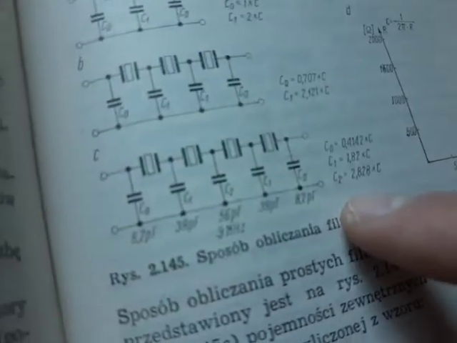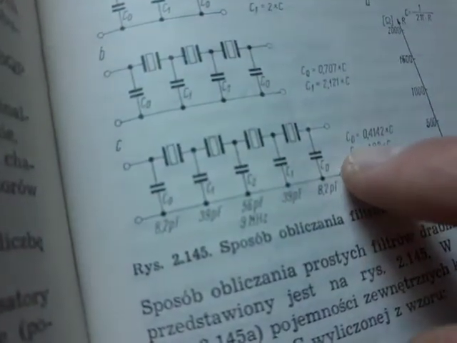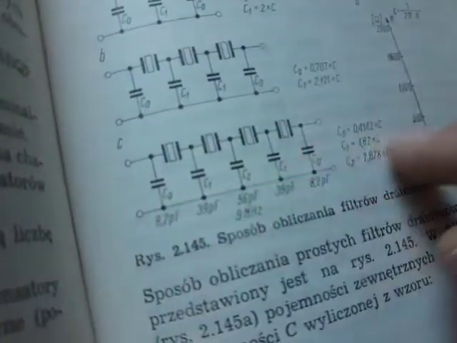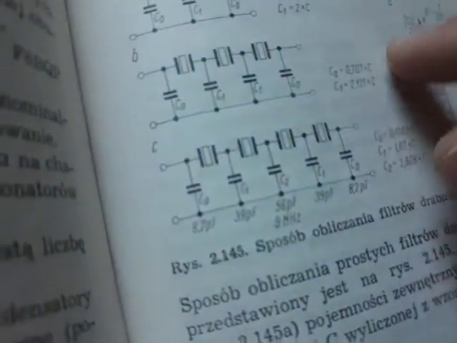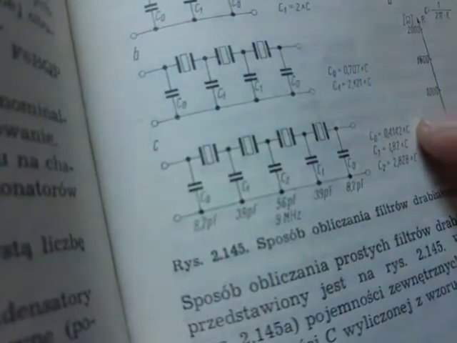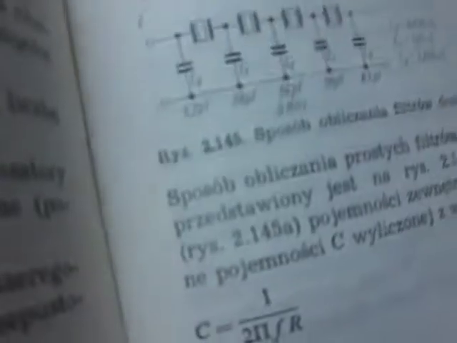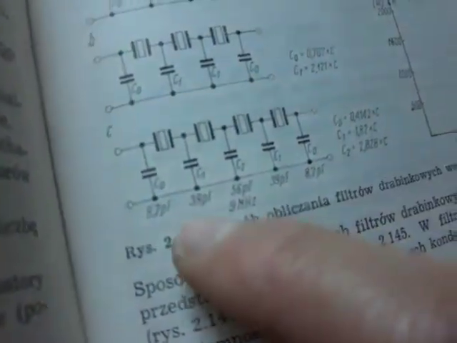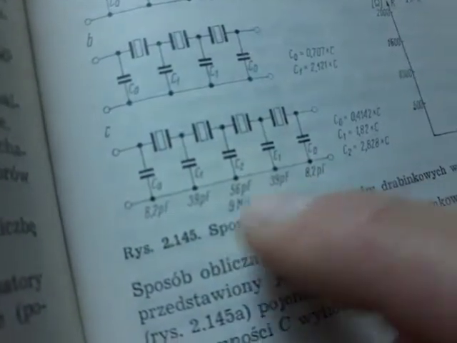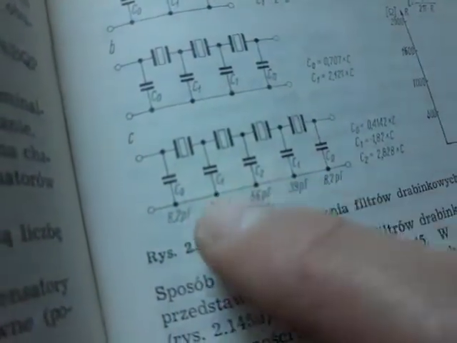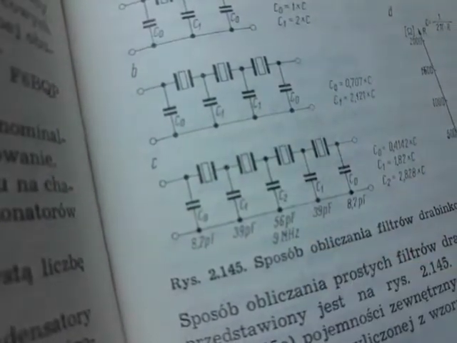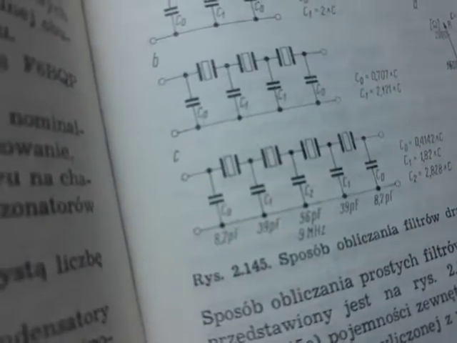In this case, if you use a bigger number of resonators, the formula is also a little bit different. See, in this case, the outer capacitance C0 is 0.4 times C, so if we determine that C will be 100 picofarad, there will be 40 picofarad. The middle ones, C1, so these two, will be 180 picofarad, and the middle one will be 280 picofarad.